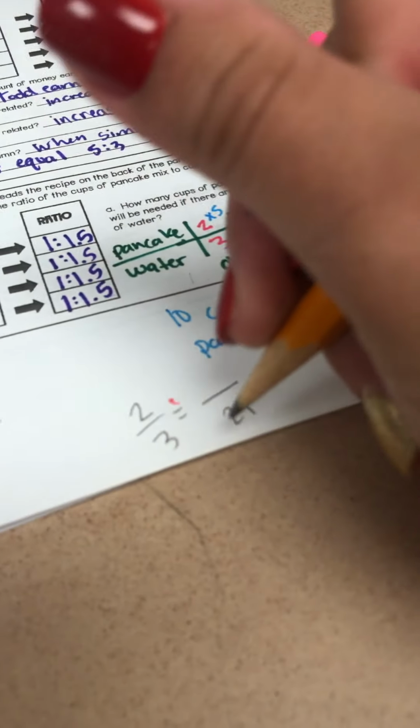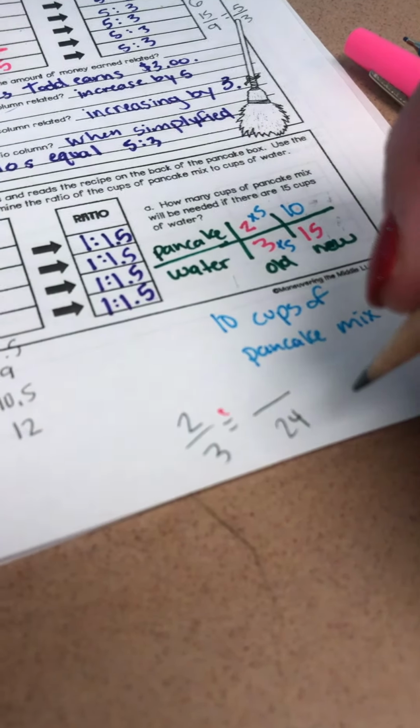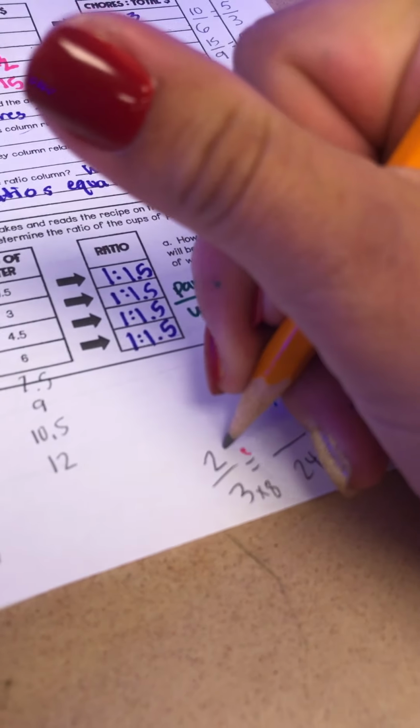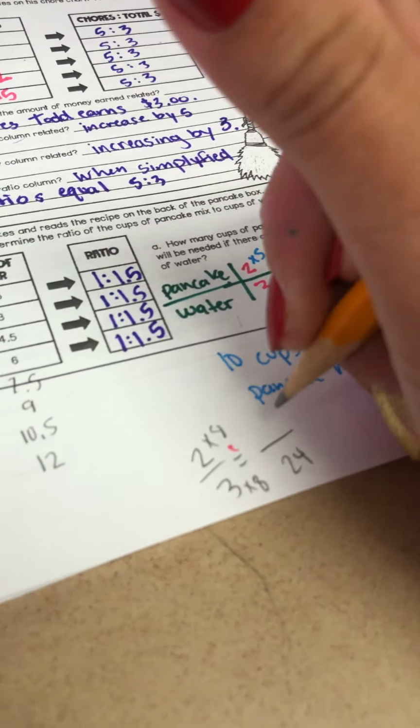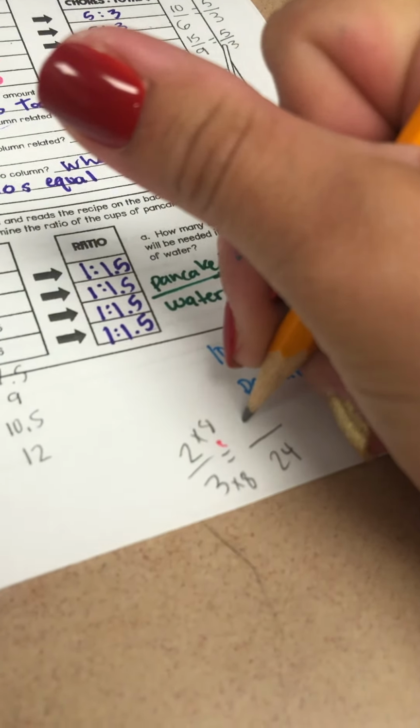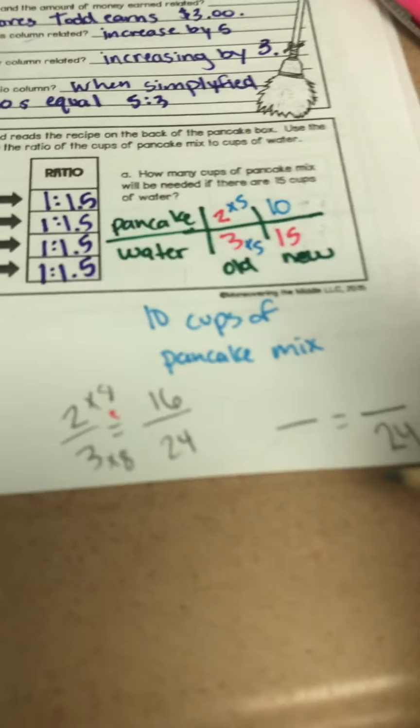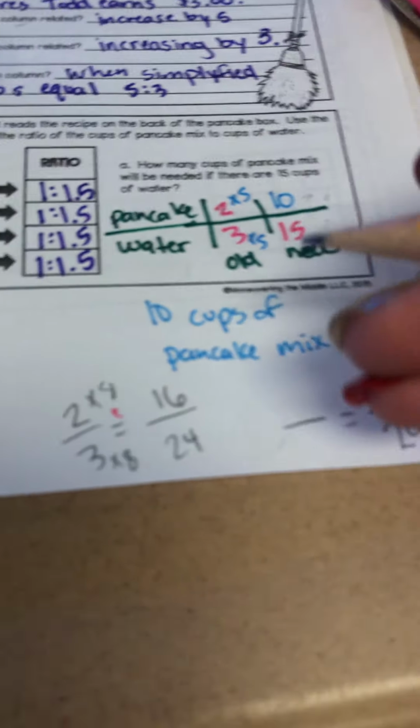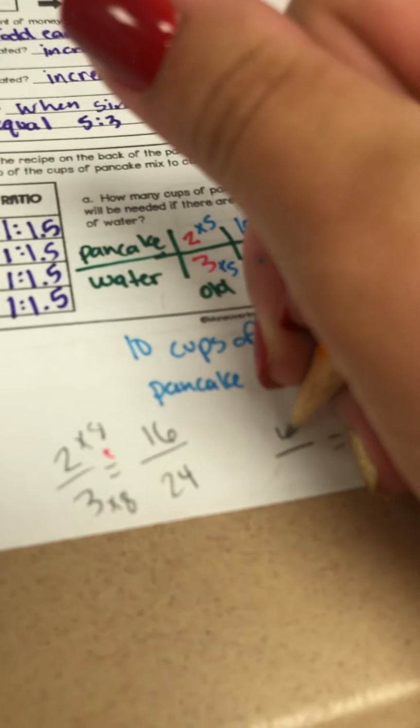Watch, if I do 2 to 3. 3 times what gives you 24? 8. What you do to the bottom, you got to do to the top. 2 times 8 gives you? How much? 16. If I would have done that same exact thing, but instead of 2 to 3, I'm going to try 4 to 6.